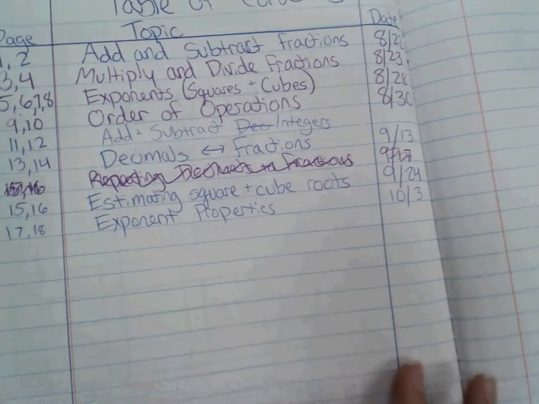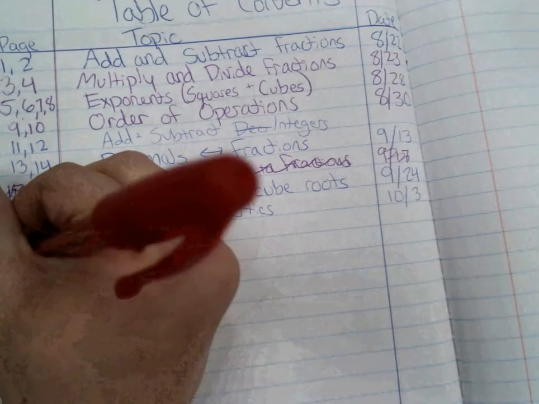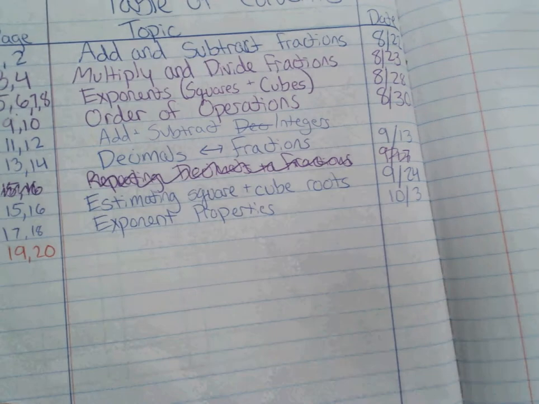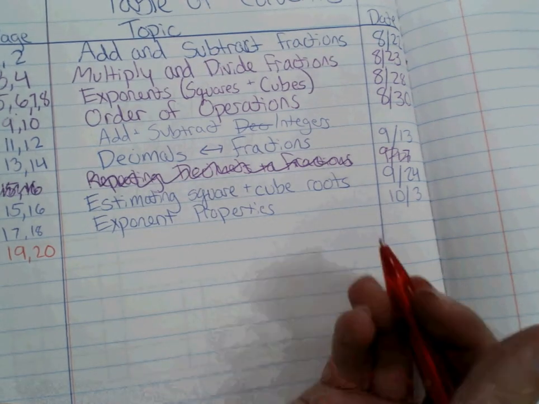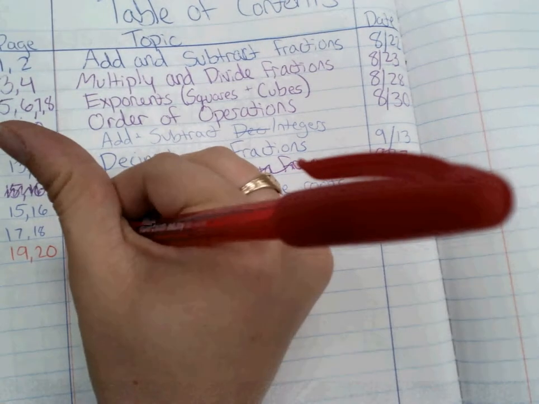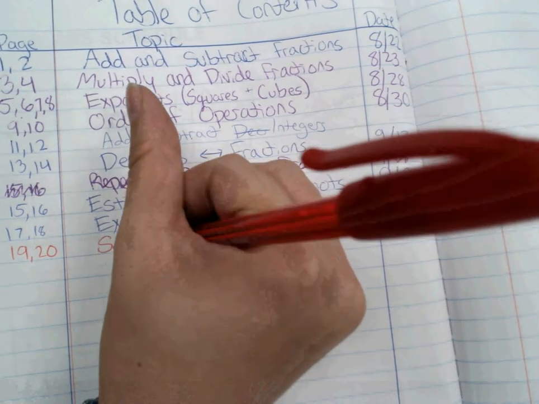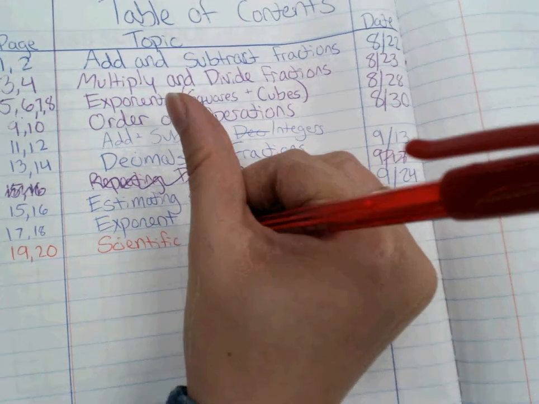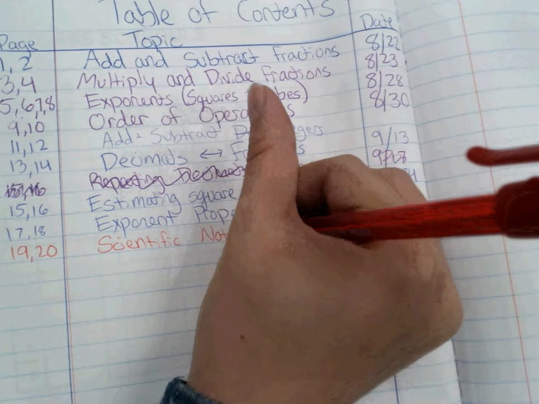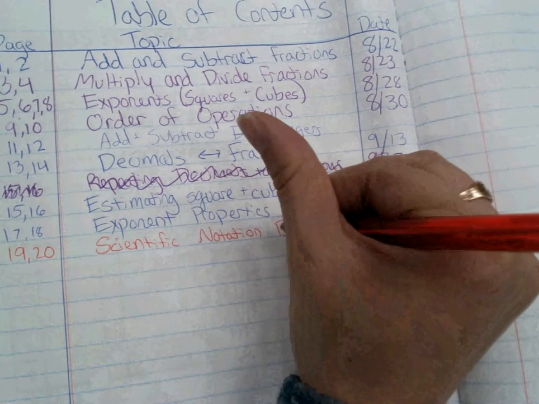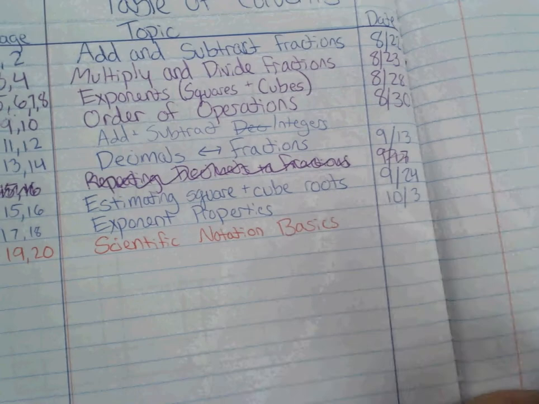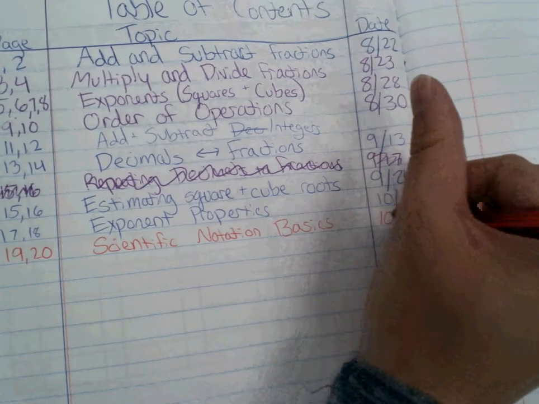So we're looking at scientific notation, so go ahead and in your table of contents, page 1920, we're just going to label this scientific notation. Let's just do basics. Today's date is the 8th.